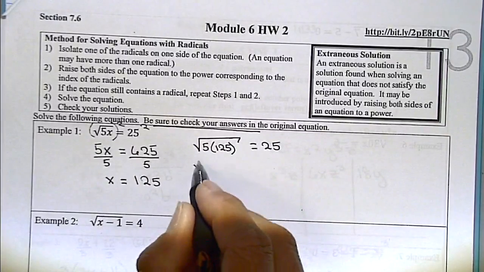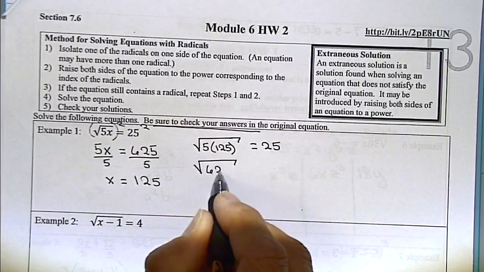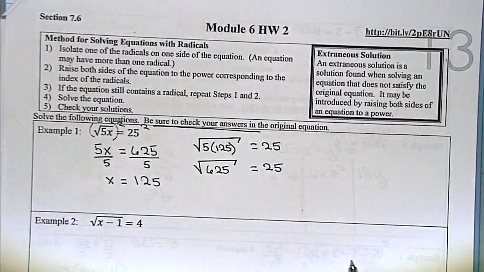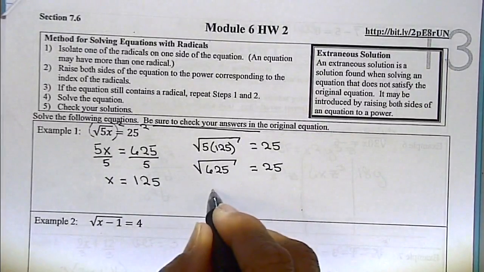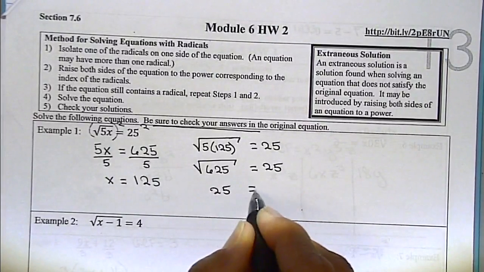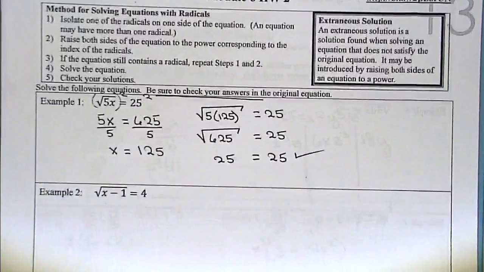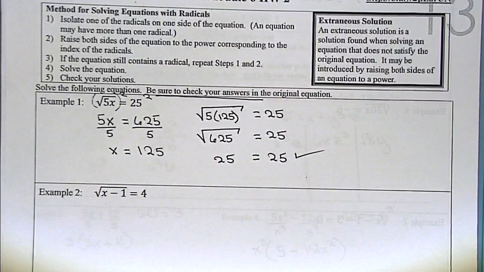Well, that's the square root of 625. Is that equal to 25? When you take the square root of 625, guess what, it is. We've already kind of proven that. What you end up with is 25 is equal to 25, and it checks. So that's a good answer. X is really equal to 125. Don't forget that step, though. You do have to check these. Not all of them will work, okay?